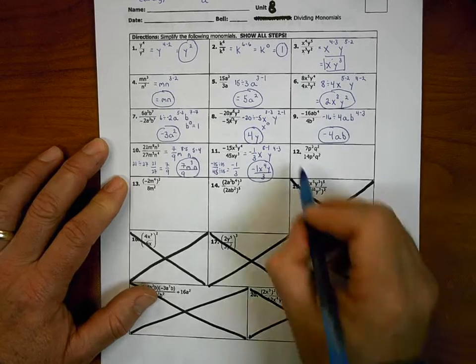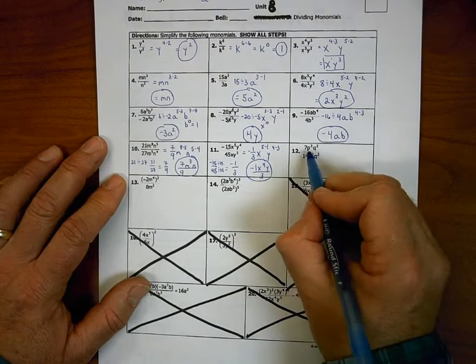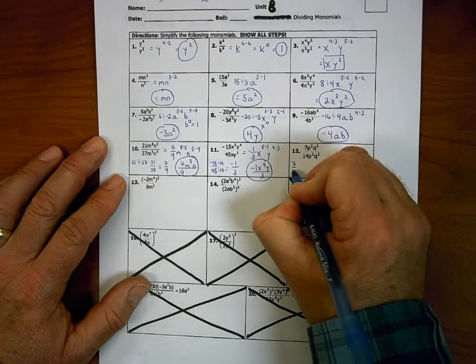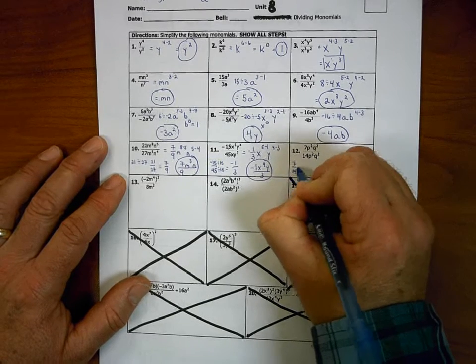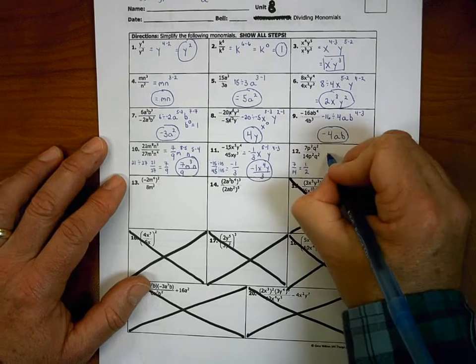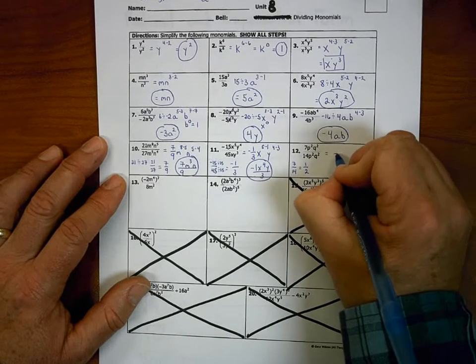Okay? Number 12, same idea. My coefficients are 7 and 14. Because the 7 is smaller than the 14, I'm not going to divide, I'm going to reduce. That reduces to 1/2. So when I simplify this, I'm going to have a fraction.